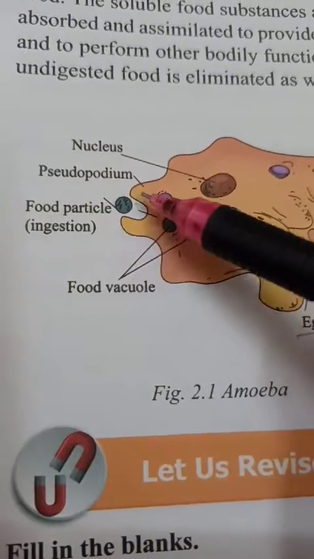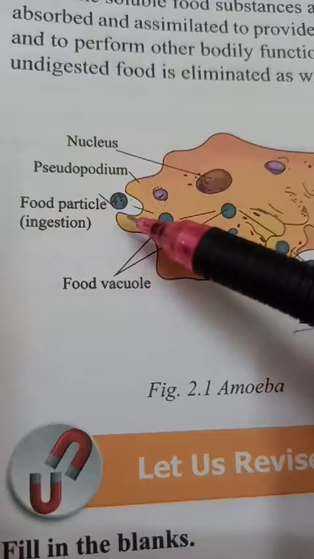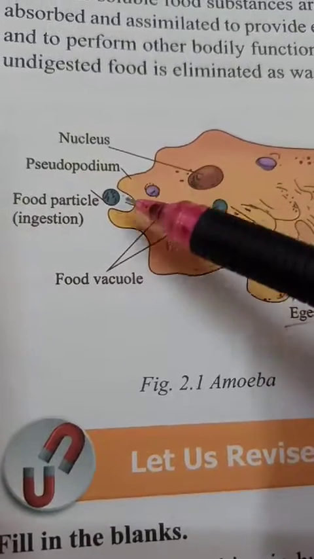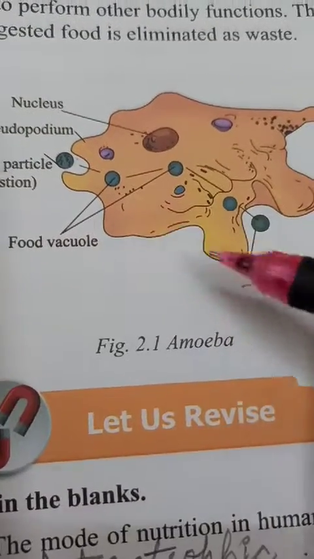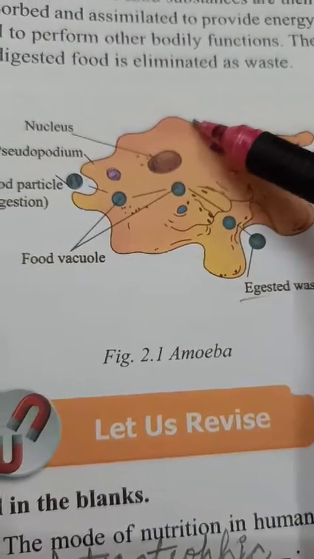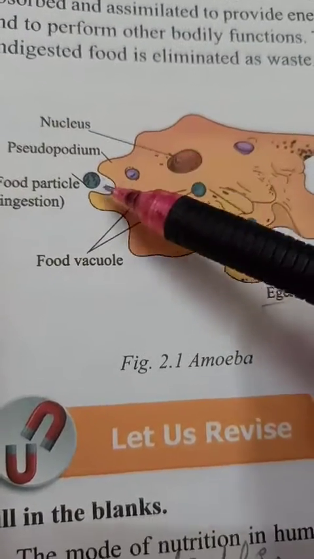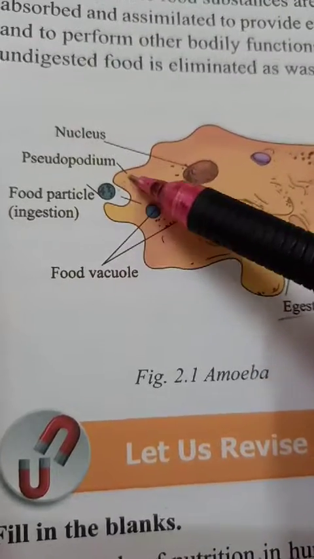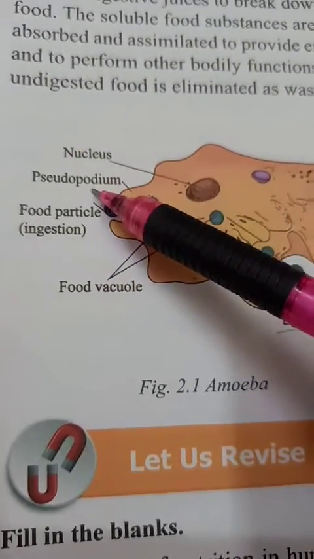These false feet, or processes, are present all over the body, means its cell, and they are called pseudopodium.